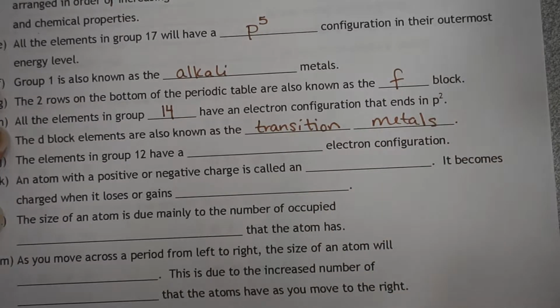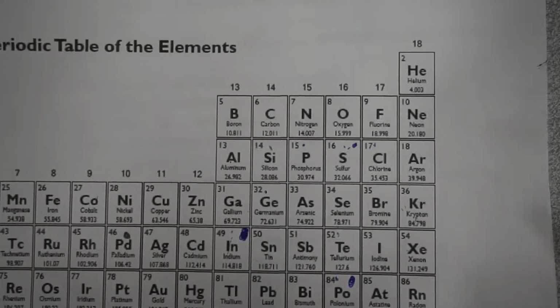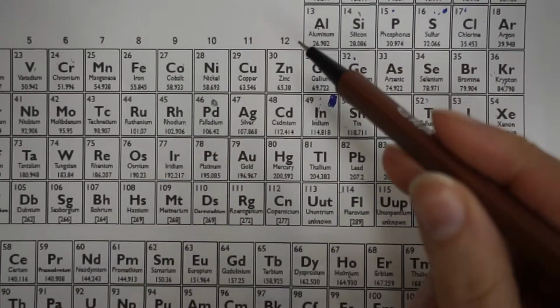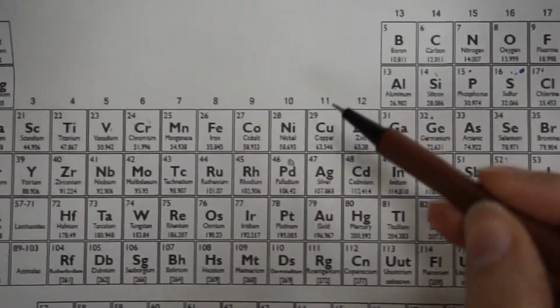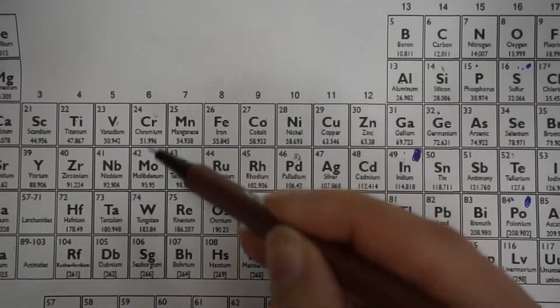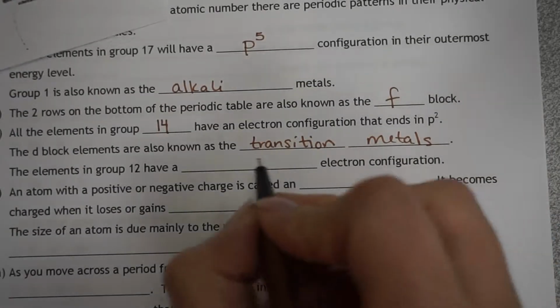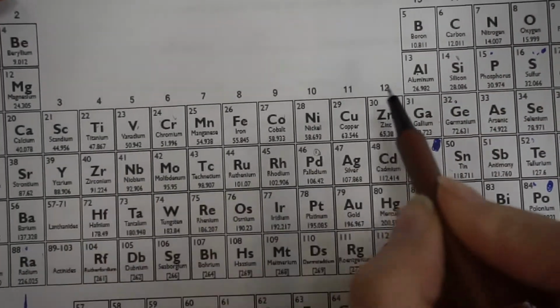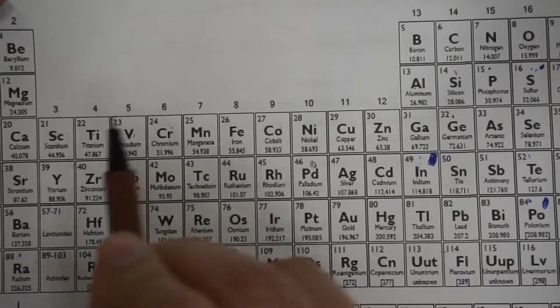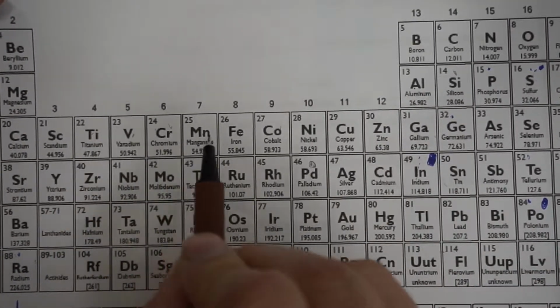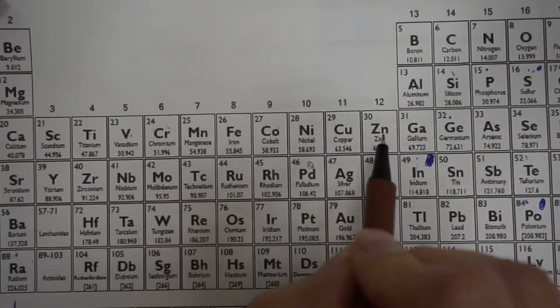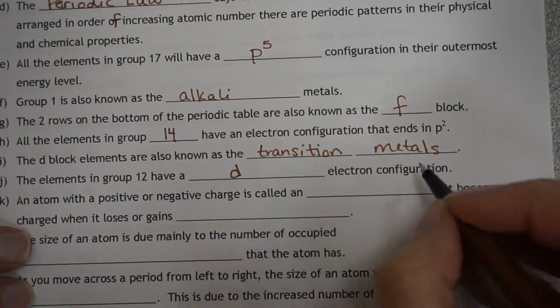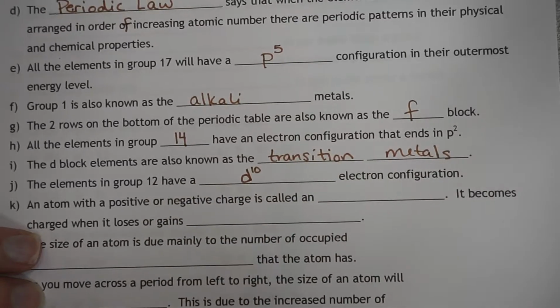Okay, so the elements in group 12 have a what electron configuration? All you do to find this out, you find group 12, which is right here. This happens to be in the D block, so we have a D. Let's look at what number in D. We're group 12. So you could just know that that's D10, or you would count: 1, 2, 3, 4, 5, 6, 7, 8, 9, 10. So that's D10. They all will have a D10 electron configuration.